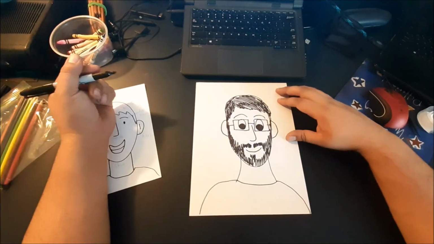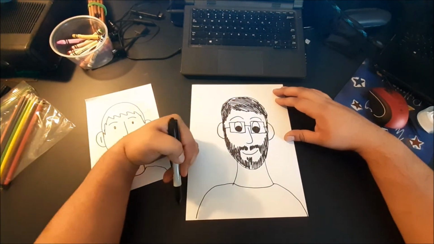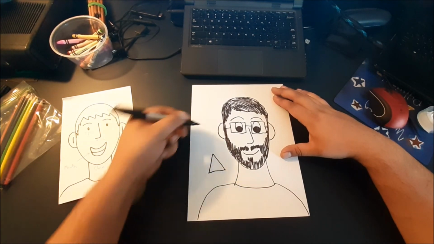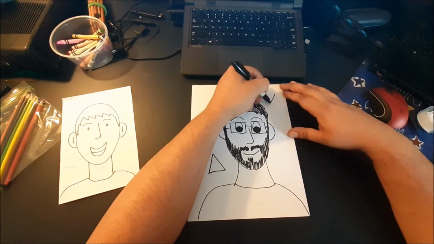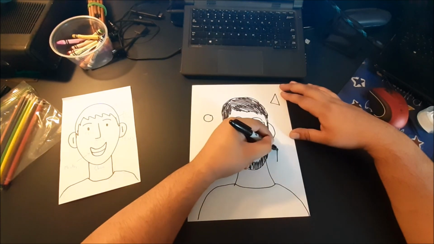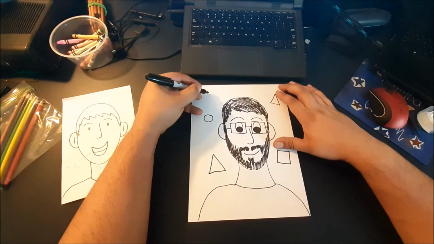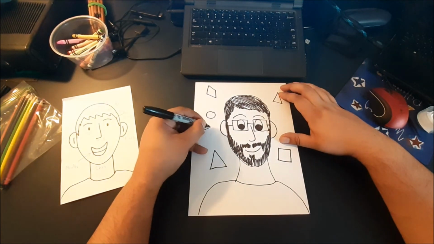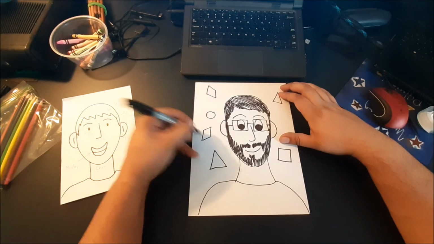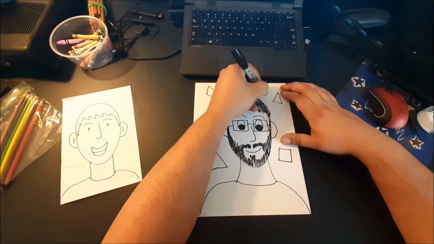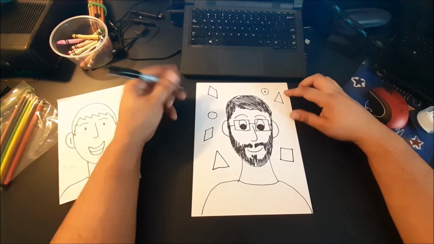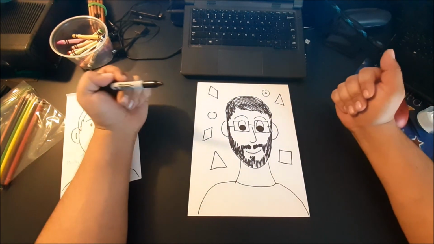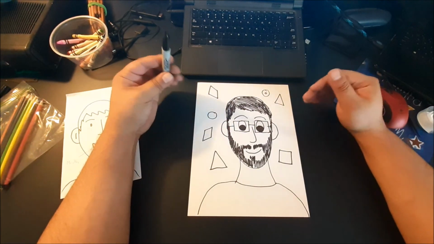All right, so now I'm going to decorate my background. So I'm just going to draw some shapes. Okay, so what you would do next is, for the sake of time, I'm not going to color it in, but you will.